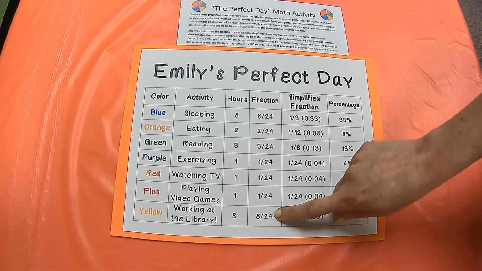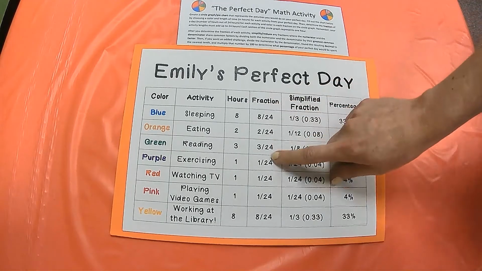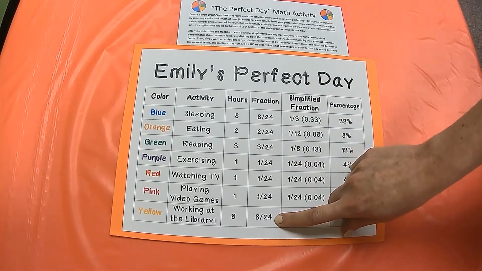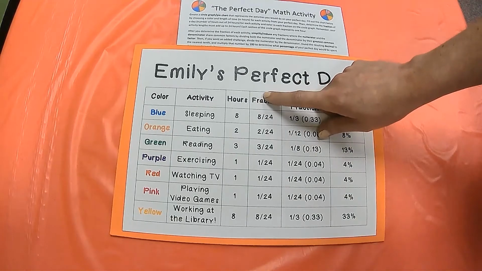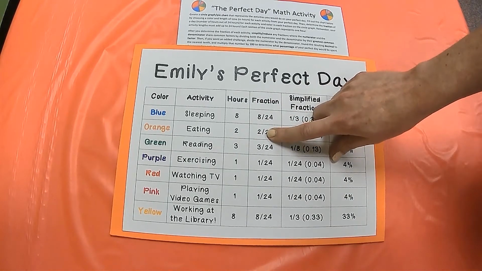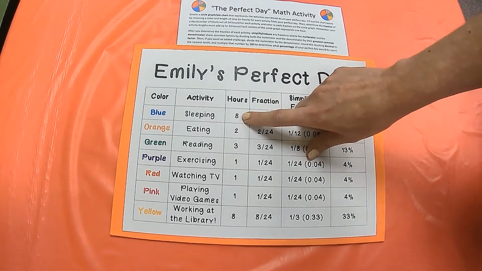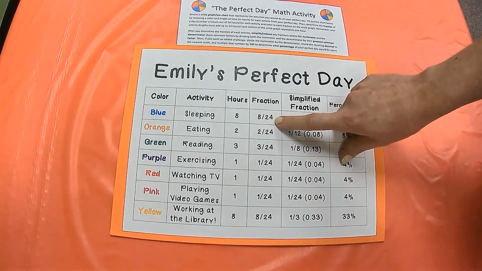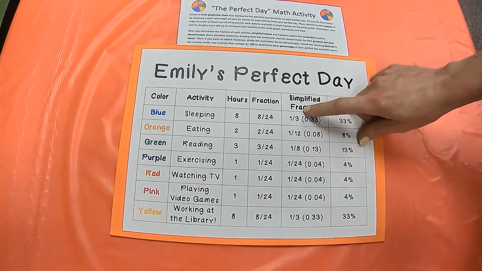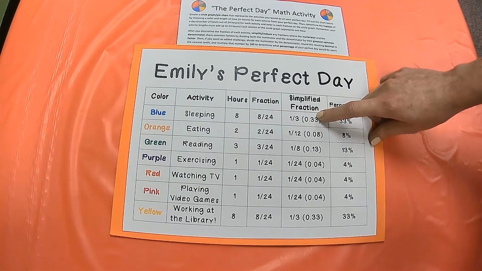Go ahead and fill out this 4th column with your fractions. And remember, numerator on top, denominator on bottom. Numerator is going to be the number of hours that you're spending doing a certain activity. Denominator is going to be 24 every time, okay? So go ahead and fill that out. Then we're going to take a look at our simplified fractions.